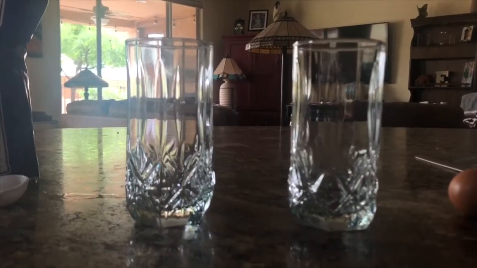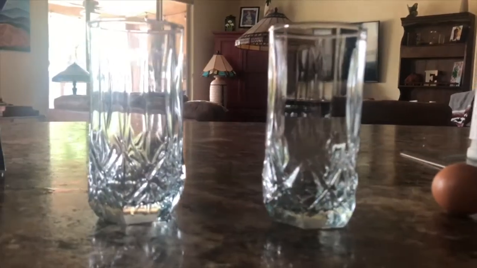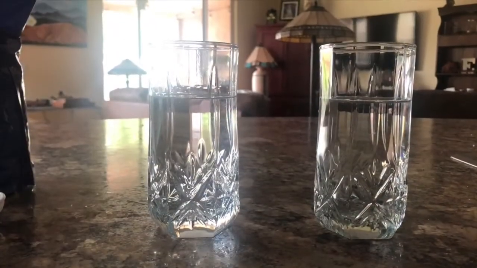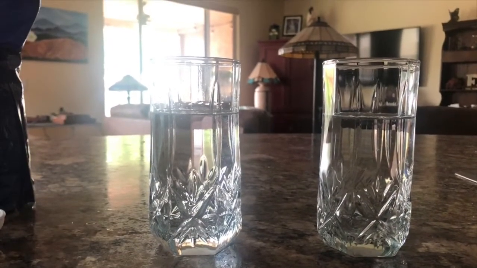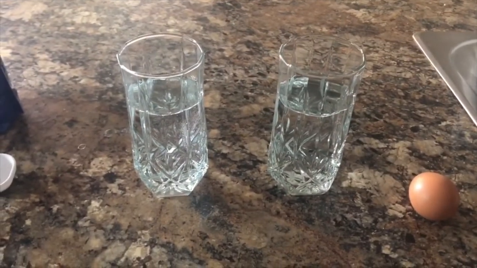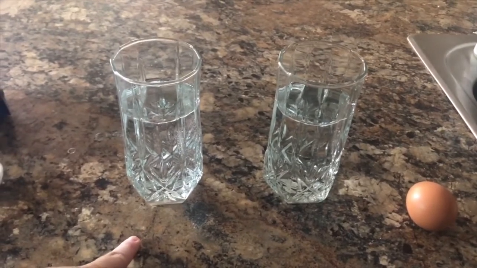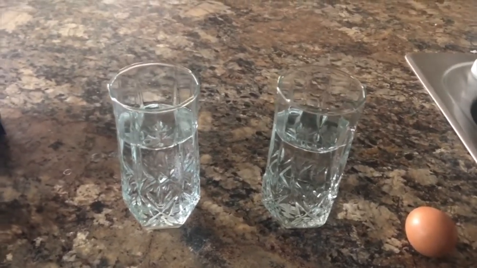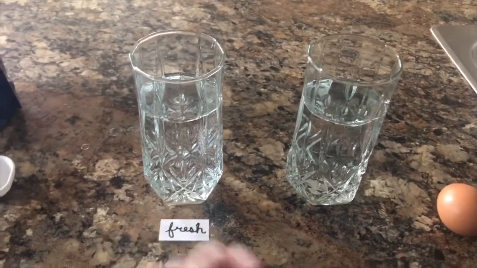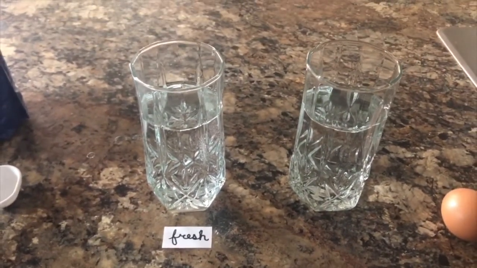We're going to fill our glasses about 2/3 of the way with water. We're going to keep this water as our fresh water. This water will be our salt water.